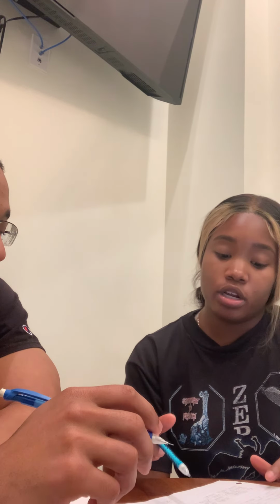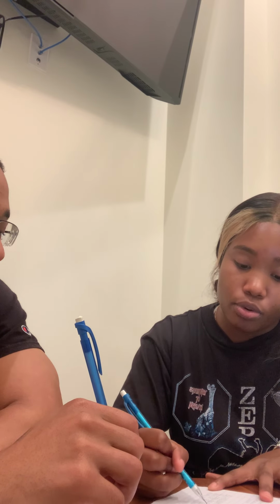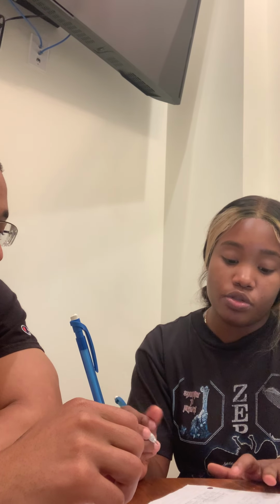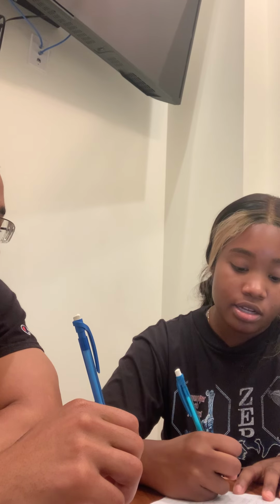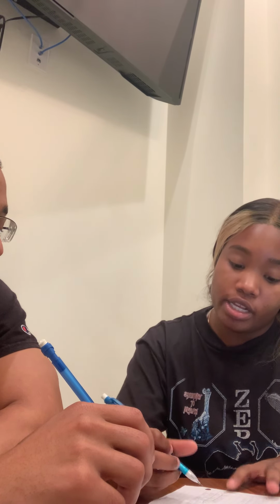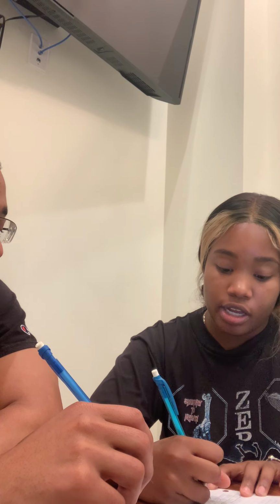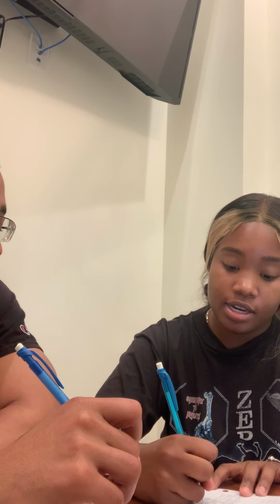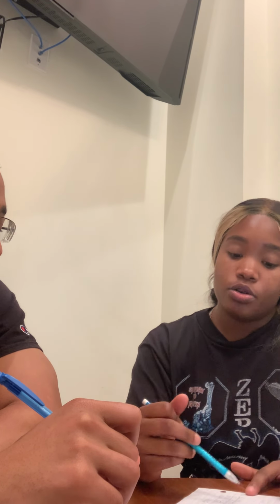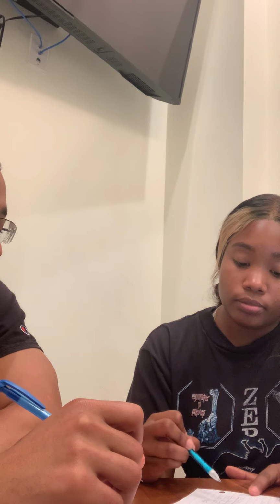Okay, so when you're looking at a word problem, you want to go ahead and circle vocabulary that's important. So, altogether is an important word because that lets you know that it wants you to add. So I'm just gonna write add right there. Another important word is each. Each means that wants you to divide. So I'm just gonna go ahead and write divide next to it. When you circle the words, it lets you know how you want to go ahead and work the problem.